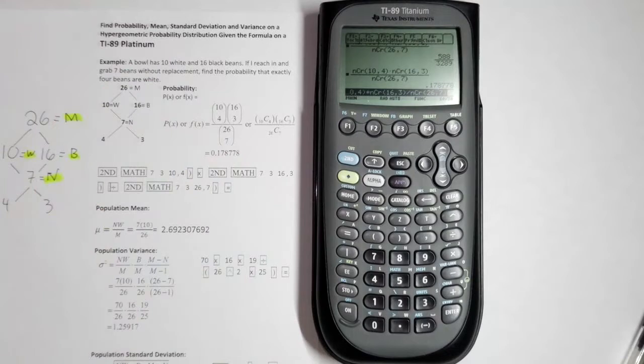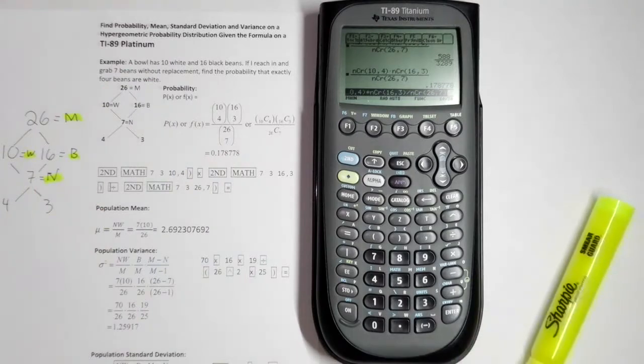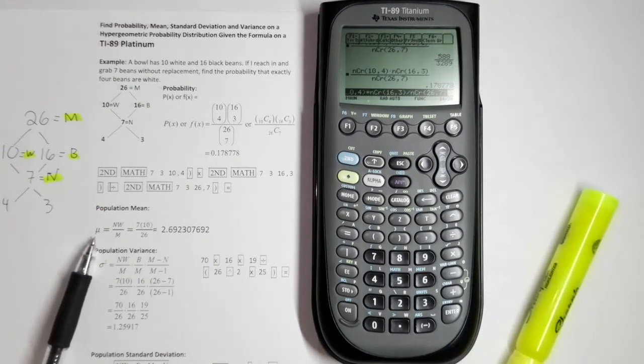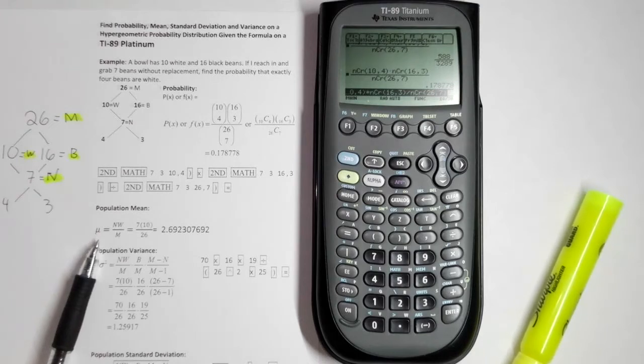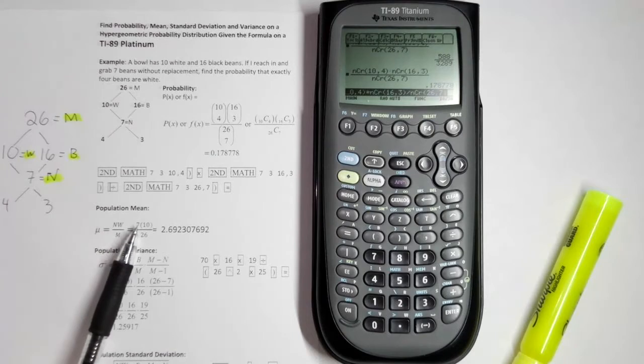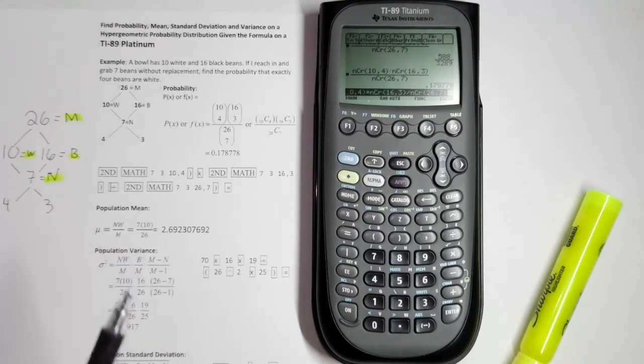We'll need those four values, though we'll only need three of them when we talk about the population mean. Population mean is N times W over M. 7 times 10 over 26.